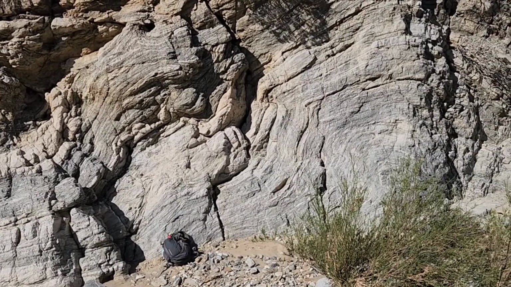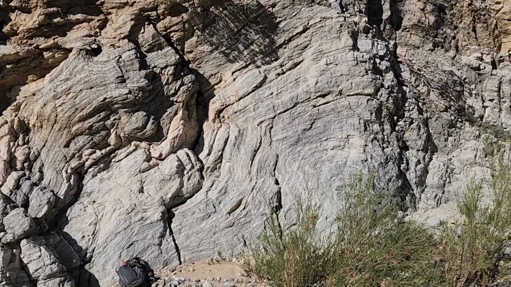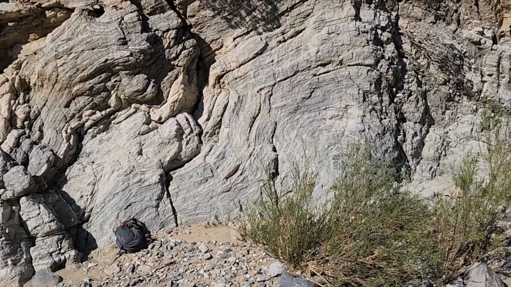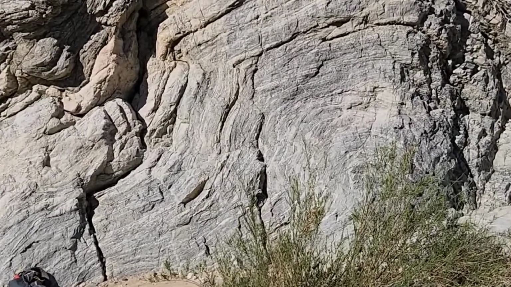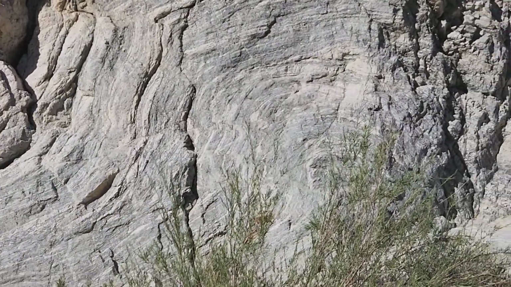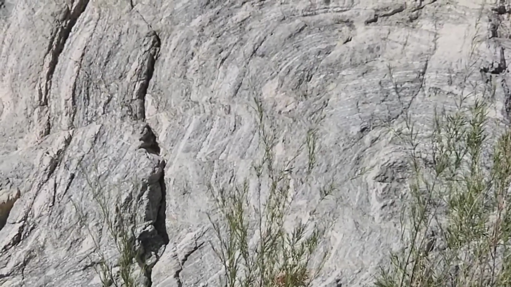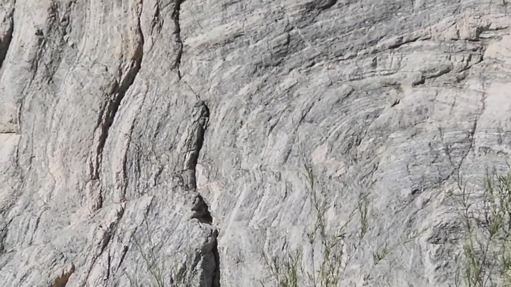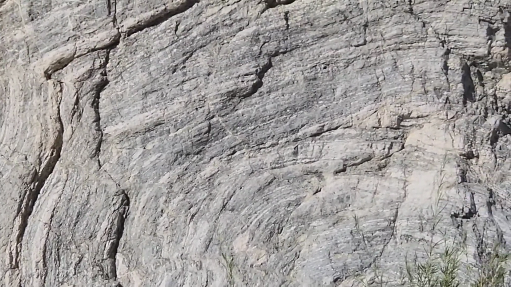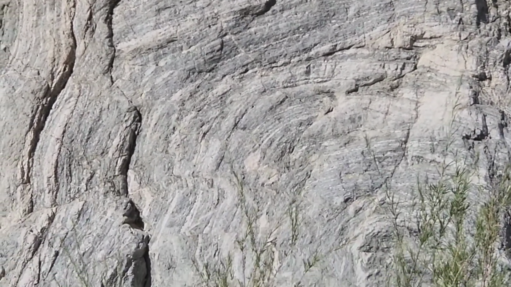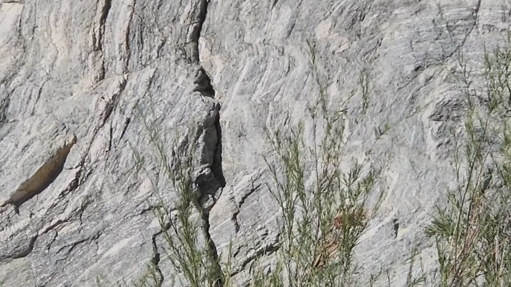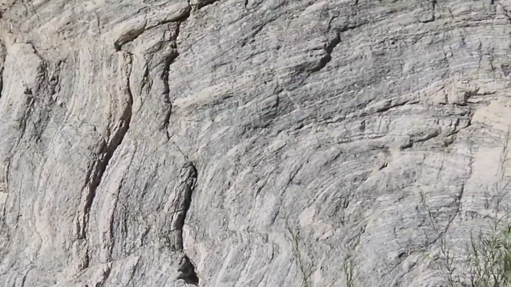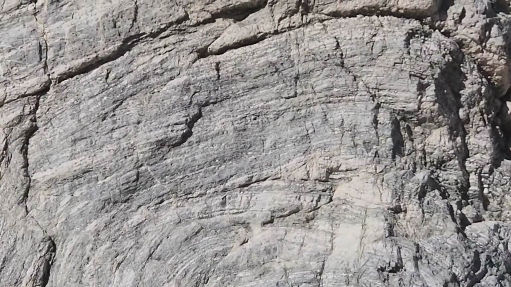So the example of the brittle stuff would be small faults, and let's see if I can focus in here. There are some little small faults in that detachment fold. I don't know if you can make them out in this image, but they're cutting across the layers, and that would be a type of brittle behavior.